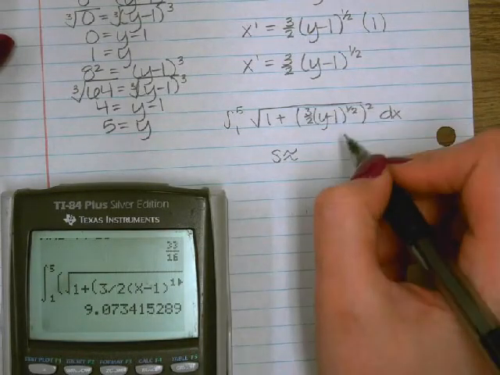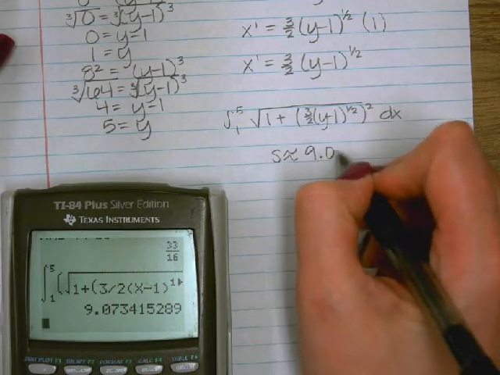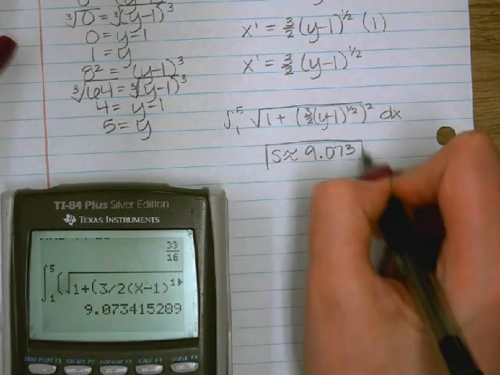So the arc length is approximately 9.073.